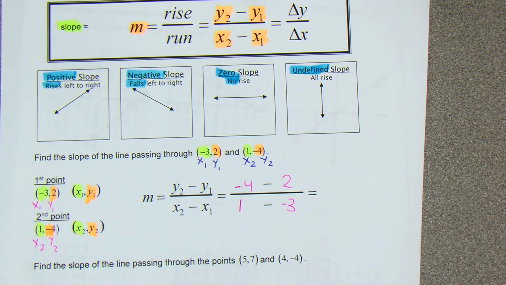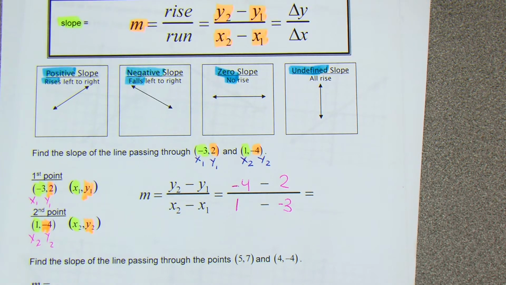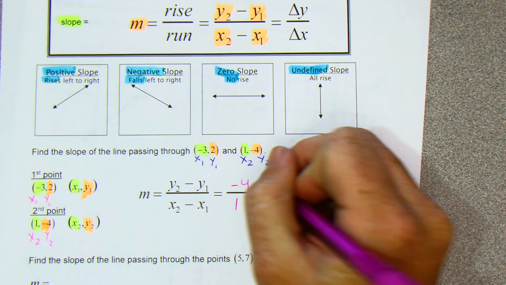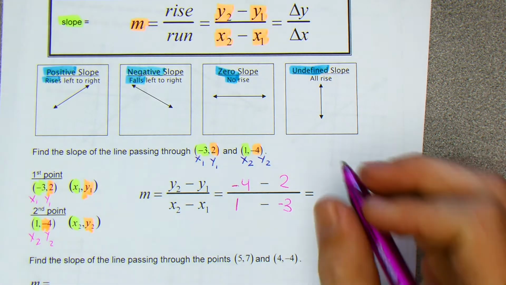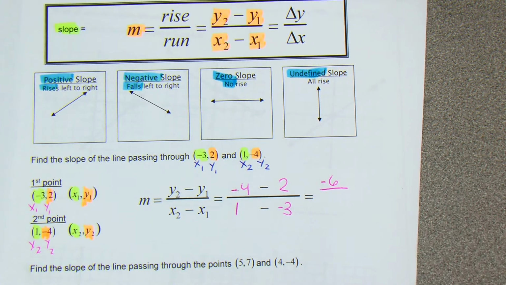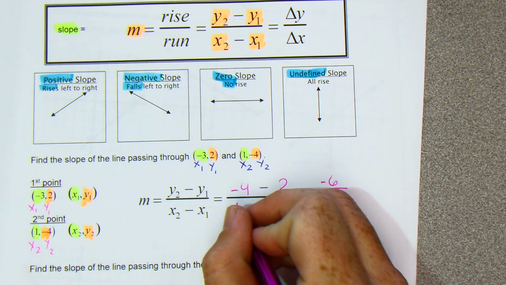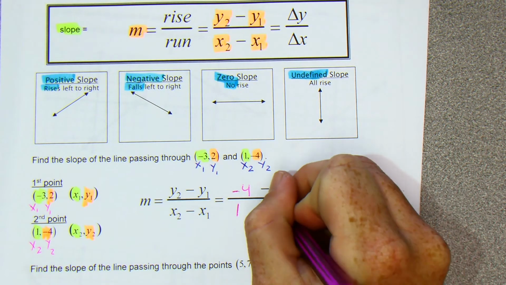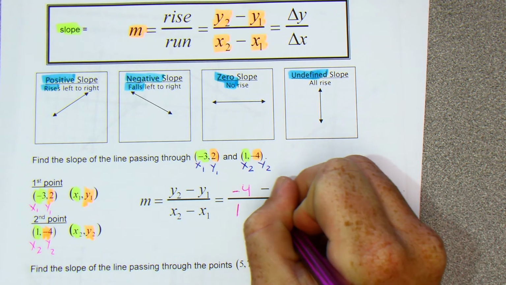Now all we do is we simplify this. We do our 2 different subtraction problems and simplify, and that will be the slope of our line. So -4 minus 2 is -6, over 1 minus a -3. Remember, anytime we have 2 negatives, they make a positive.